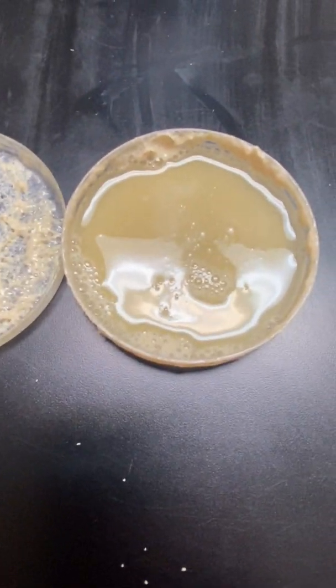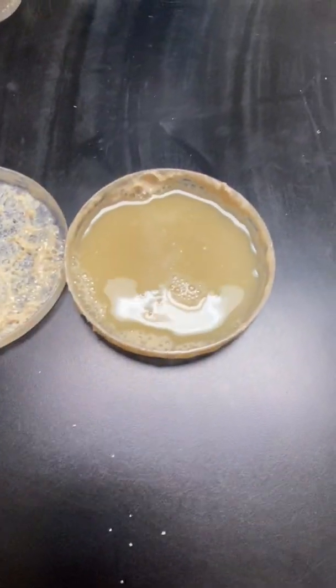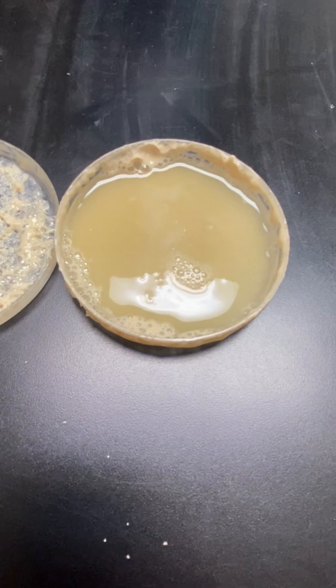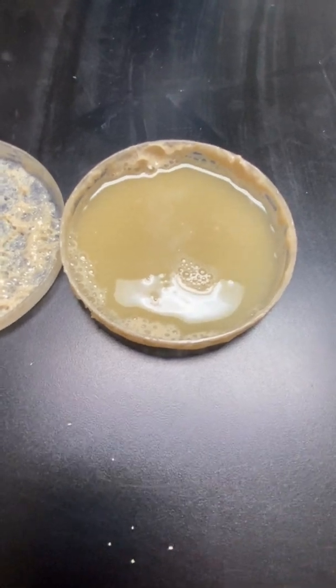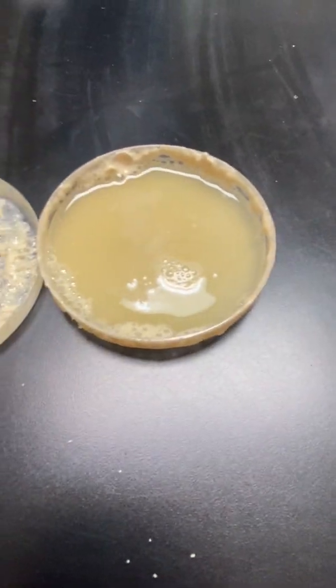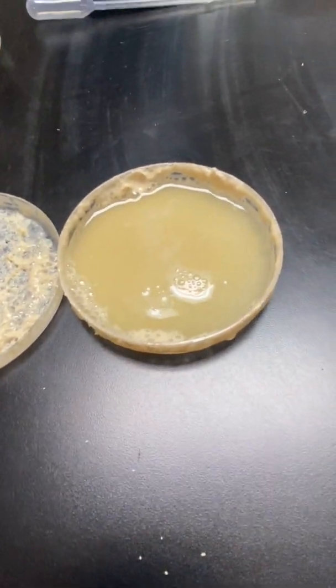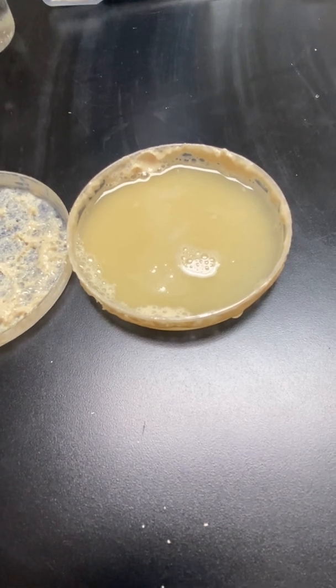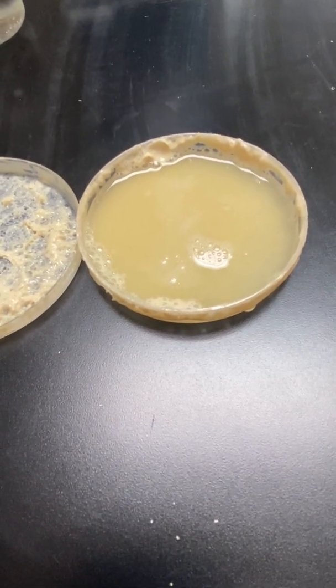Now for number 3. If you could smell this, it kind of smells like beer, alcohol, maybe like vinegar, apple cider vinegar. It has more of a vinegar alcohol smell to it. You smelled it, so record that observation. You're going to do one more observation for number, oh sorry, this wasn't for number 3. This was for number 6.